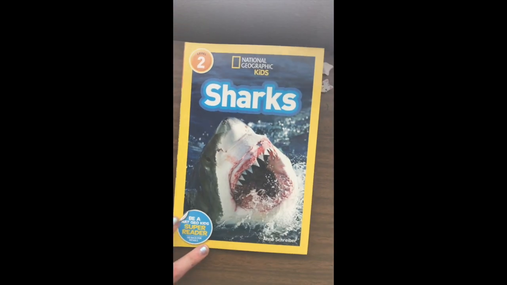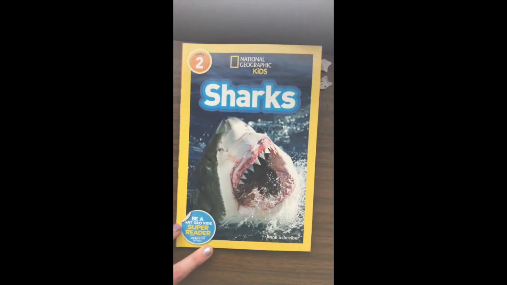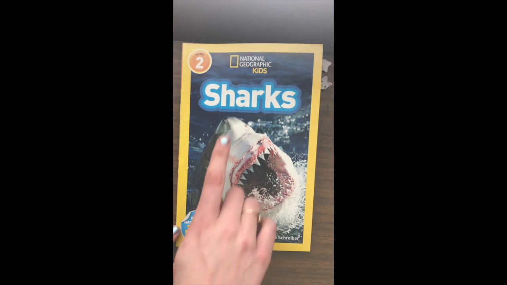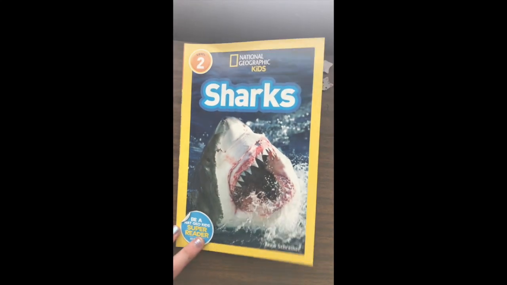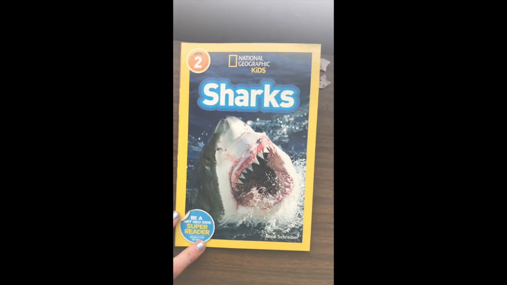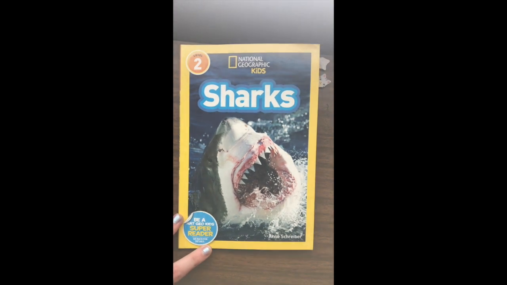Okay, now you are going to go to a book on Epic, and you are going to find some text features in that book. So you're going to read a book about dolphins, and dolphins are a lot like sharks. So I want you to think while you're reading, how are dolphins kind of like sharks? And you're going to go on a scavenger hunt to find some different text features.